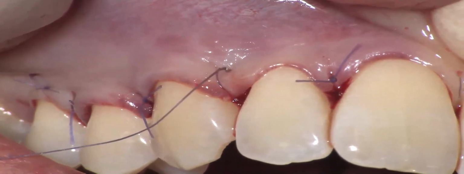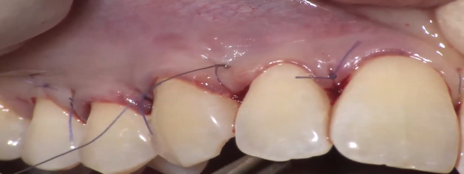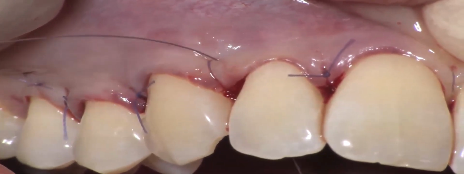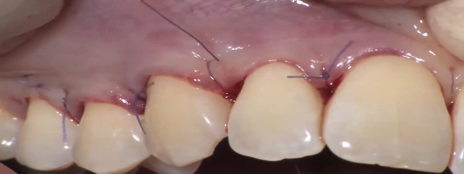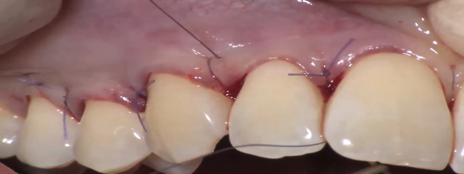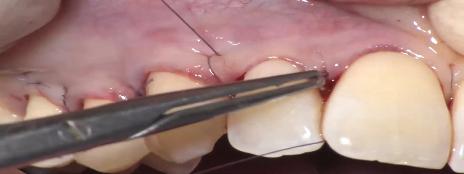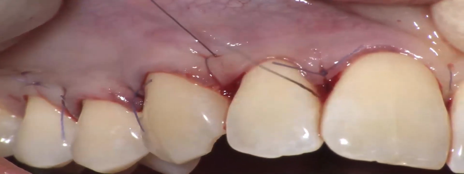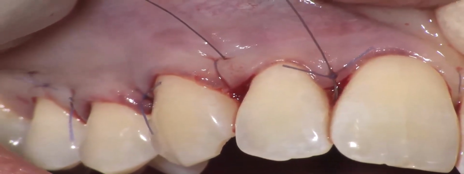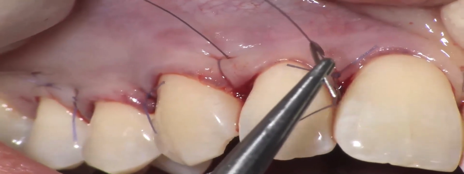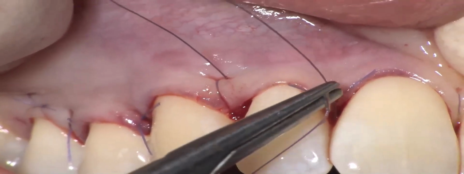Because I want to be sure that the keratinized tissue is in a more coronal position with respect to the material in order not to risk any exposure of the coagulum during the healing phase.